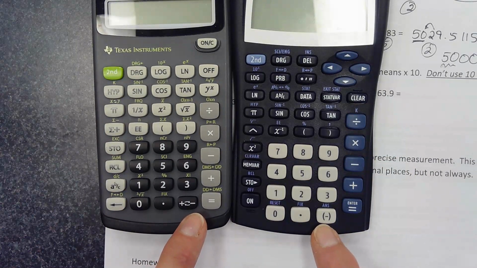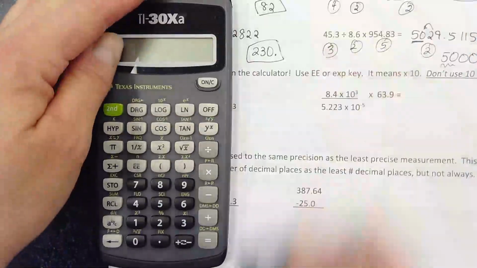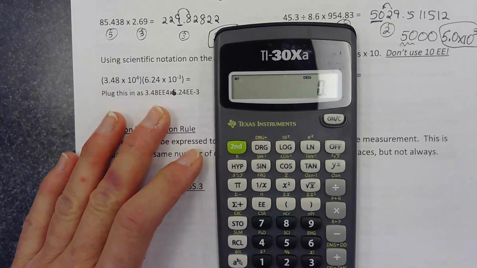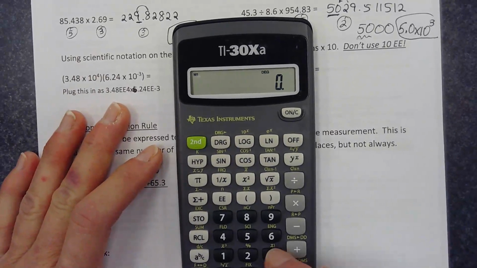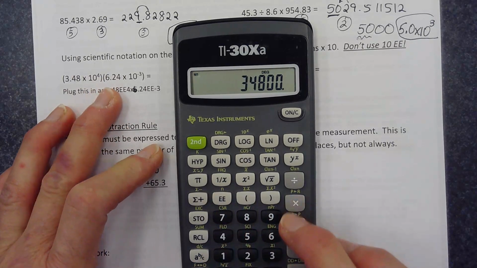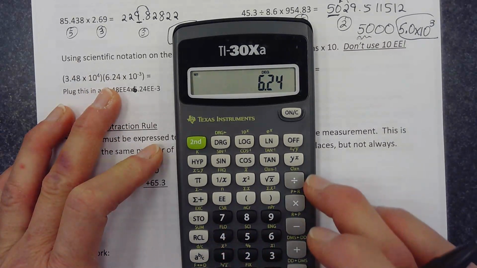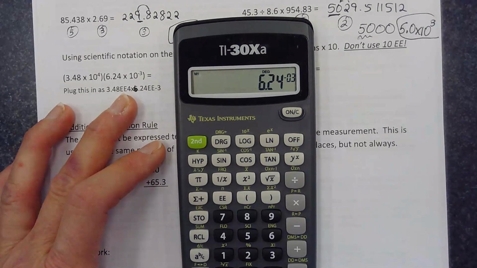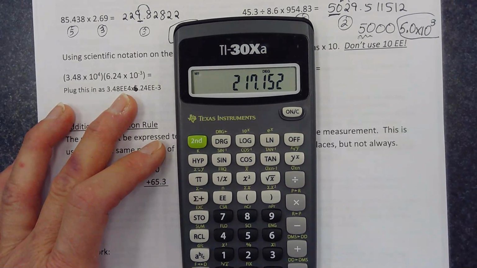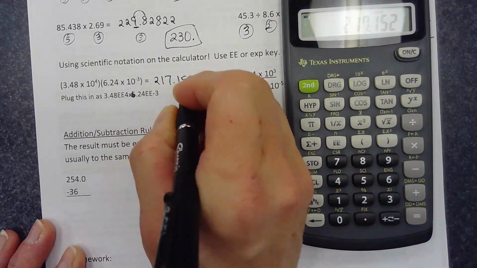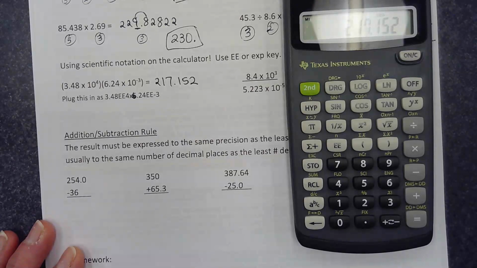Let me plug this one in for us. 3.48 EE 4 times 6.24 EE 3 negative. You could have done negative 3, it doesn't matter. Equals. And you get 217.152. Everyone get that?